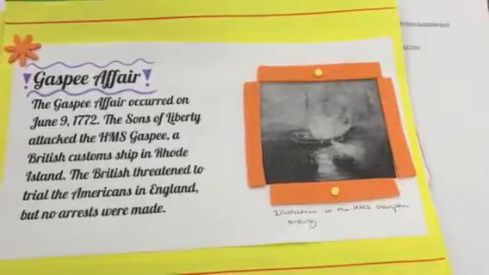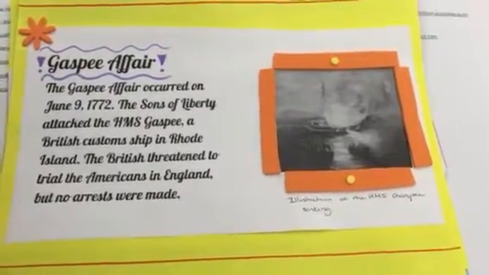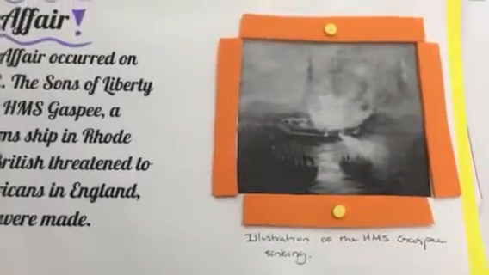The Gaspee Affair occurred on June 9, 1772. It was a group of Sons of Liberty members who attacked the HMS Gaspee, a British customs ship stationed in Rhode Island. The British threatened to try the Americans in England, but no arrests were made. However, the threat sparked protests due to the fact that they were informed via the Committees of Correspondence. This is an illustration of the HMS Gaspee sinking.